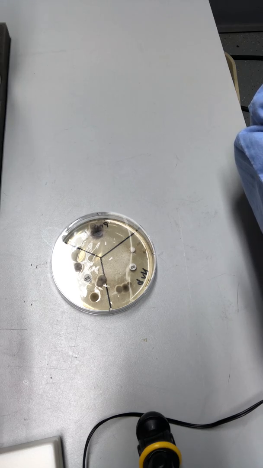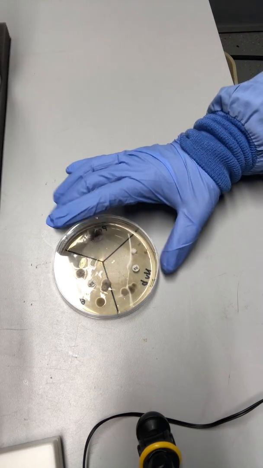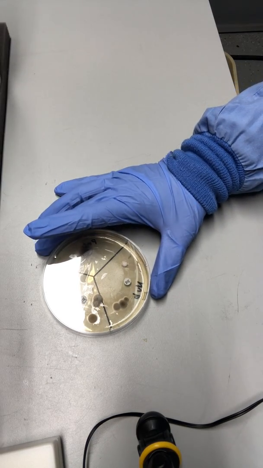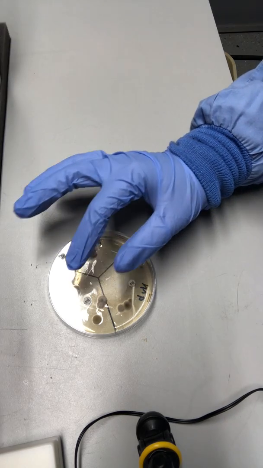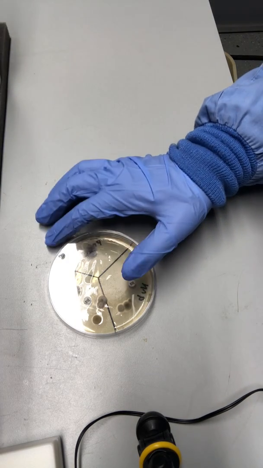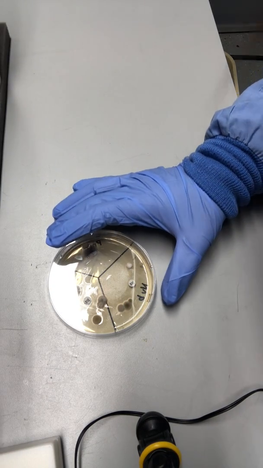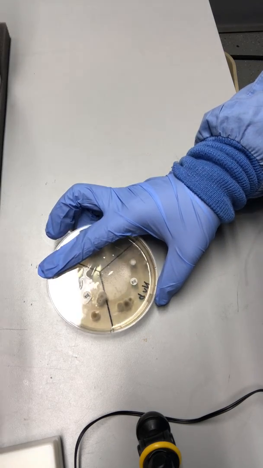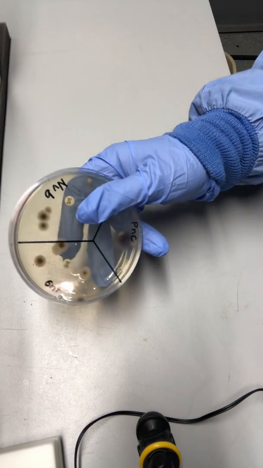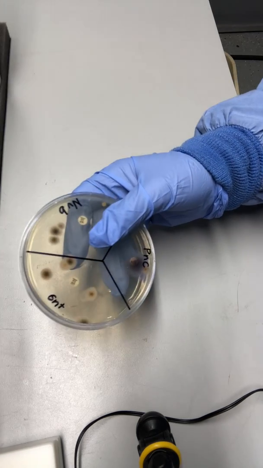Once you spread the active culture, just like we did in this lab on this agar plate, you put different antibiotics on it and see the concentration gradient of which antibiotic grows the most bacteria versus the least resistance.